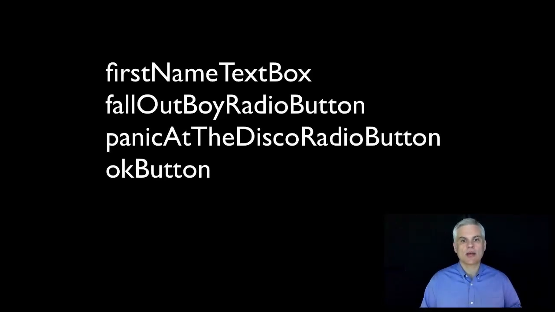So here are all what I would consider to be proper control names. Camel cased: first name text box, Fall Out Boy radio button versus Panic at the Disco radio button, all right? OK button. So in all these cases, notice that I not only am using the casing to indicate what visibility that particular control has within our software, but also I'm using the words text box, radio button, button, and so on.